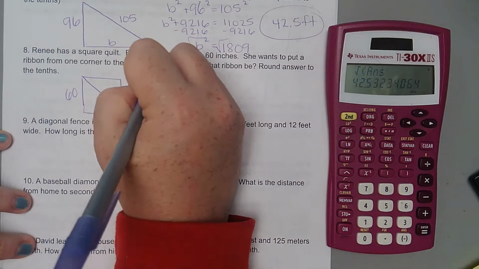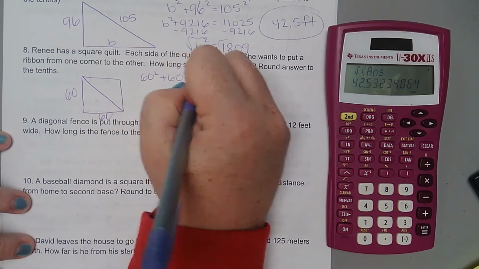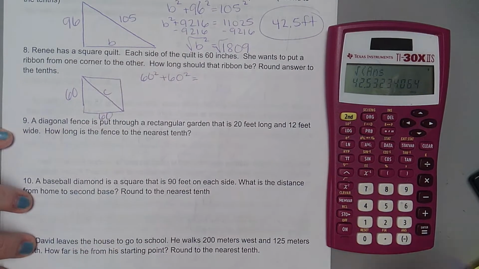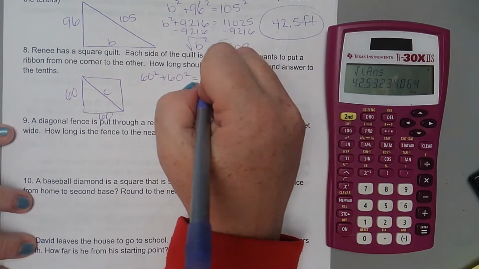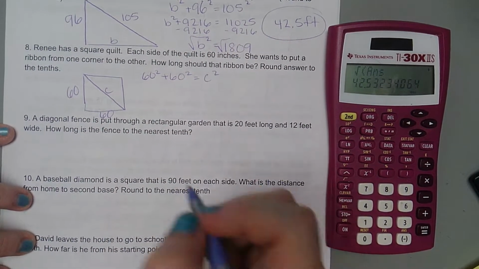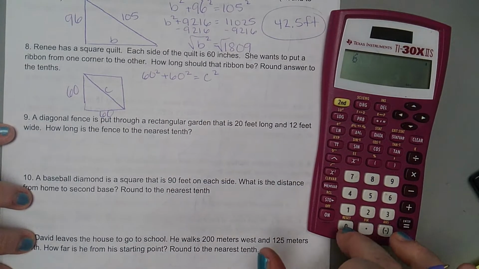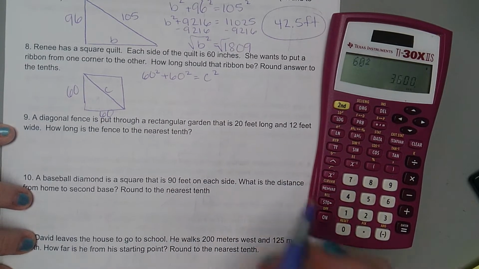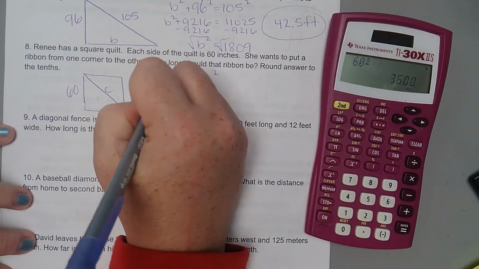So we have 60 squared plus 60 squared equals our hypotenuse squared, because we're trying to go from corner to corner. 60 squared, I believe, is 360? 3,600.